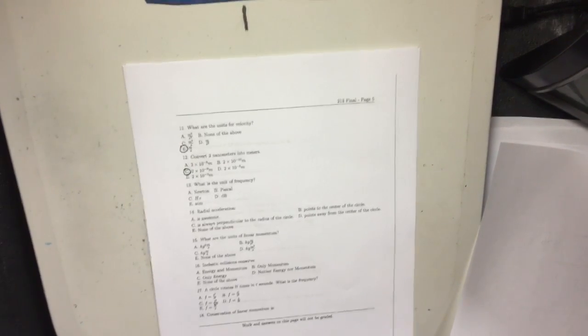Nano, 9. What I'm gonna do, all right, we're gonna play a game. So nano, what's the next step after nano? 10 to the -9 is nano. What's 10 to the -6? Micro. 10 to the -3. Milli. 10 to the 3. Kilo. 10 to the 6. Mega. What's the letter for mega? Capital or lower? Capital.